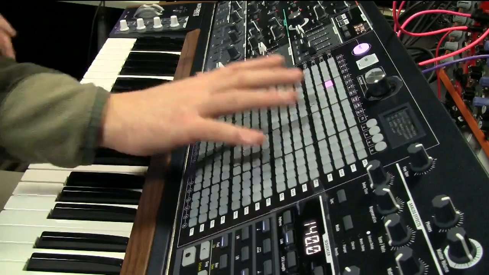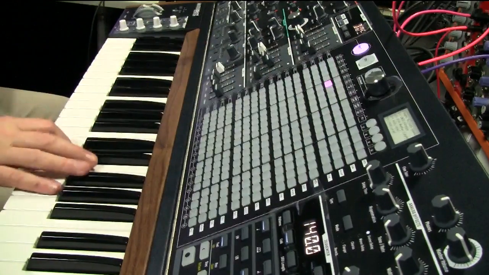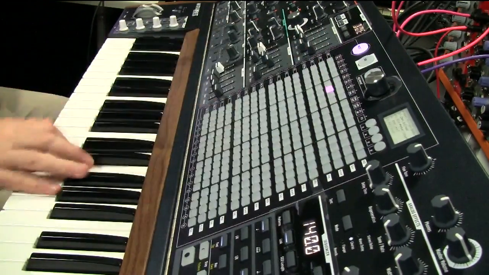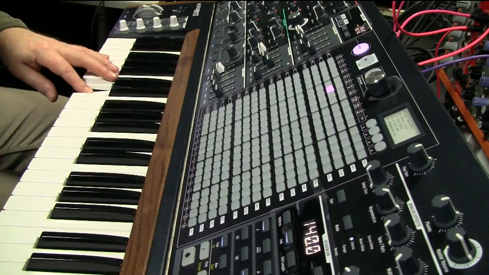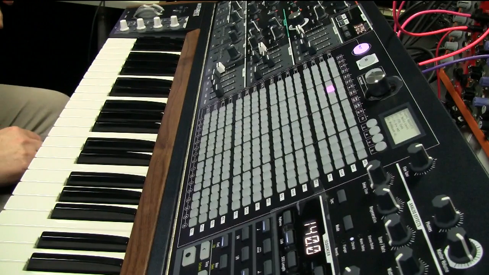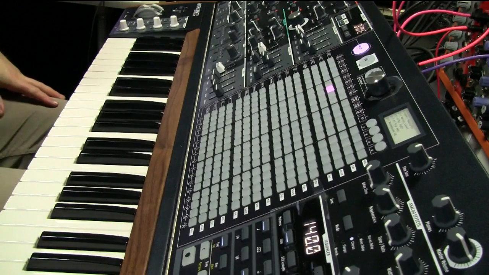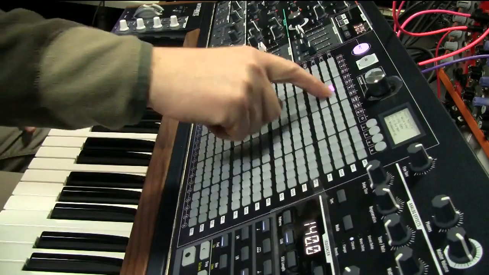I will say one thing. I mean, it is a massive synth. It's like a muscle car sort of version of the synth, I think.